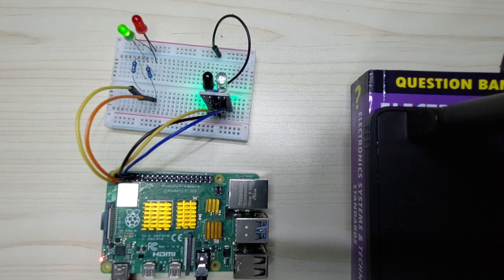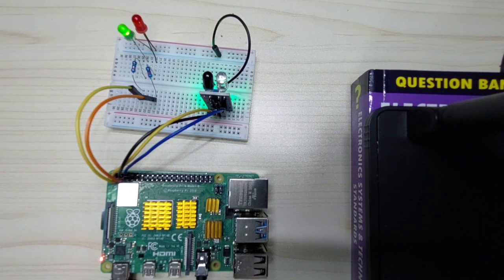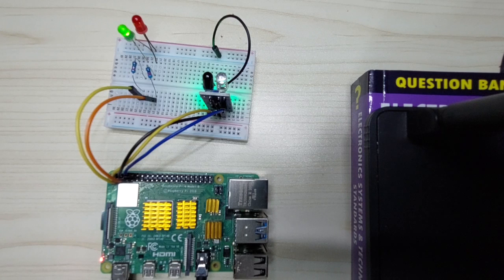But Arduino is a microcontroller. There is no operating system needed, but it requires an IDE installed on our computer. And the difference of those two is that the Raspberry Pi has only digital pins, while Arduino has analog pins and digital pins.